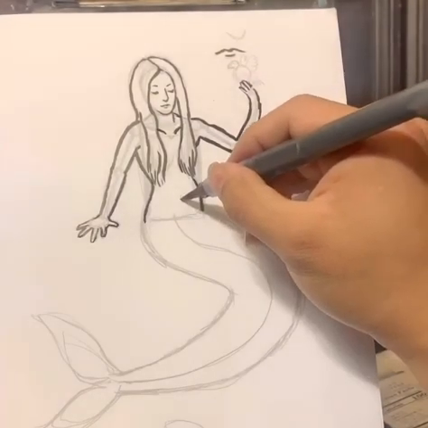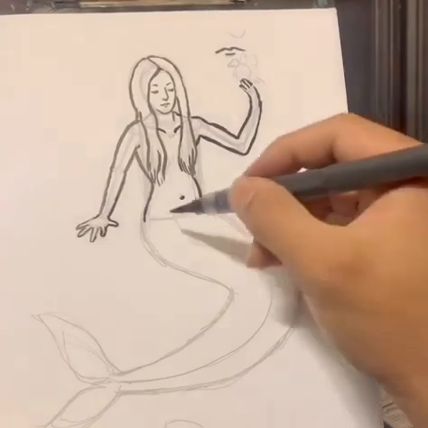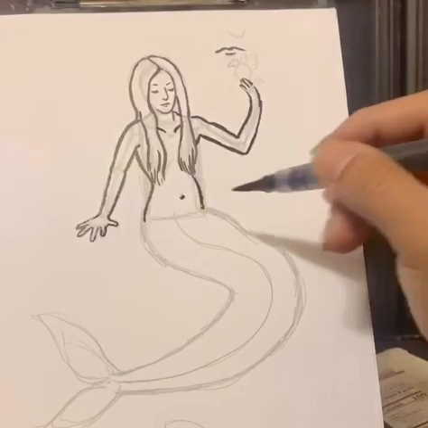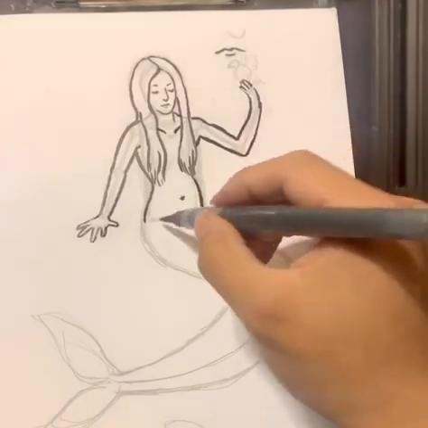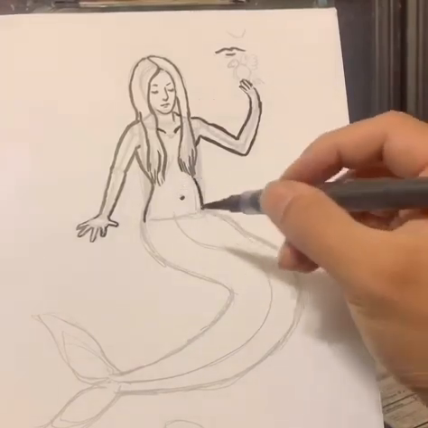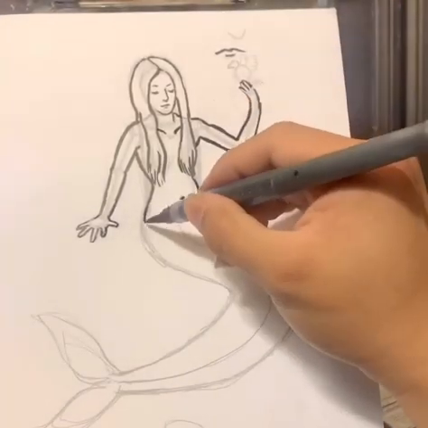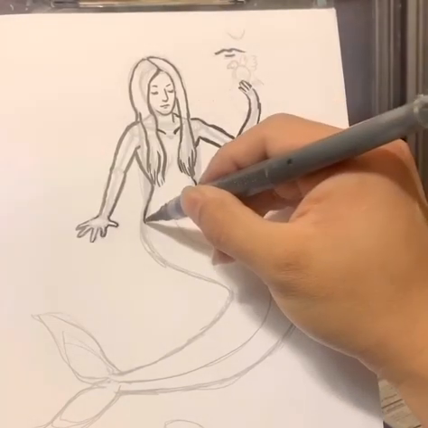And we'll give her a little belly button. And let's see how this connects to her body. I don't want to draw this line that goes across. For some reason, I find it weird that it's just a separation. Instead, we're just going to continue the tail. Let's continue the tail, guys.